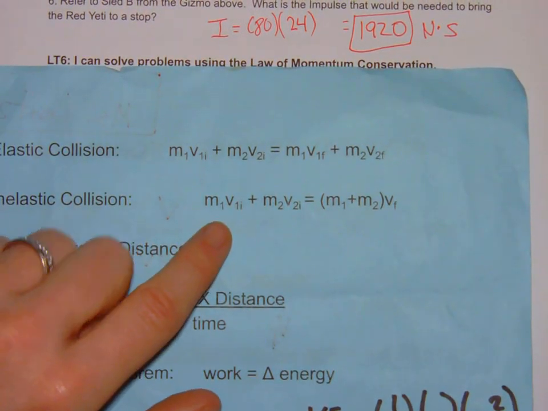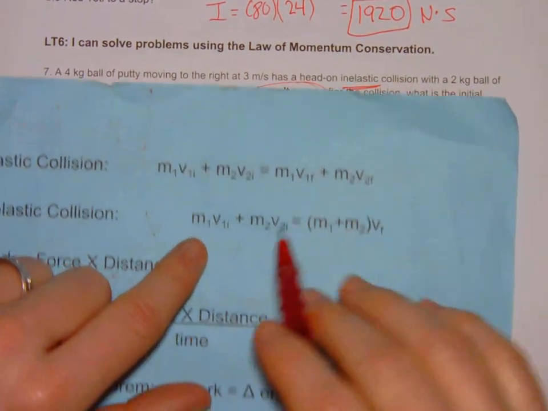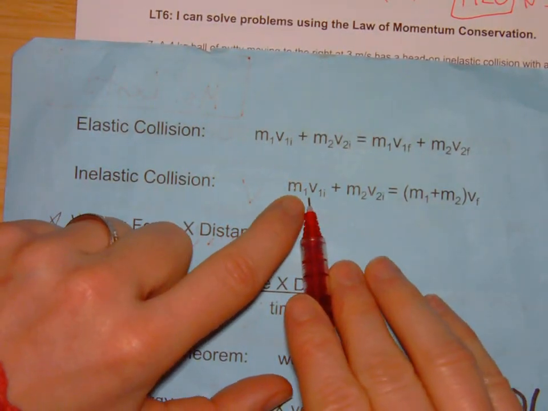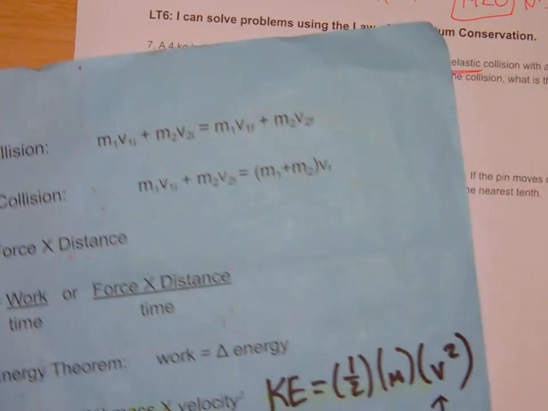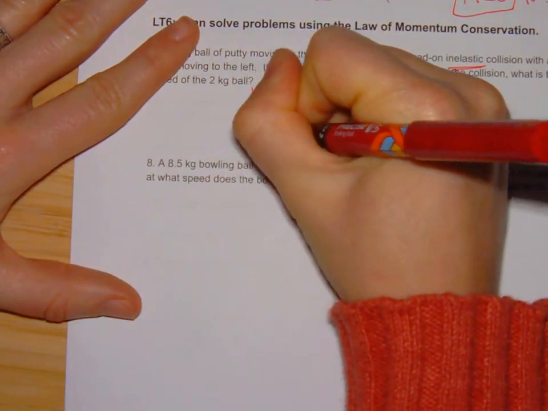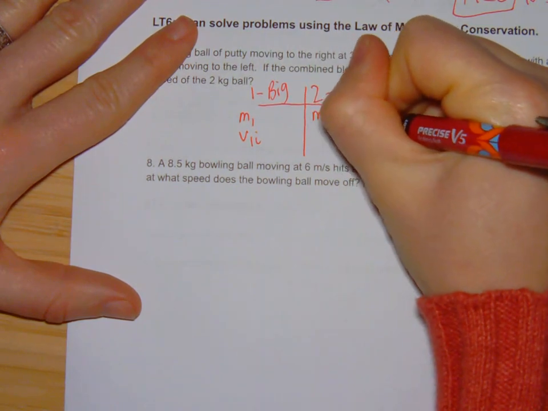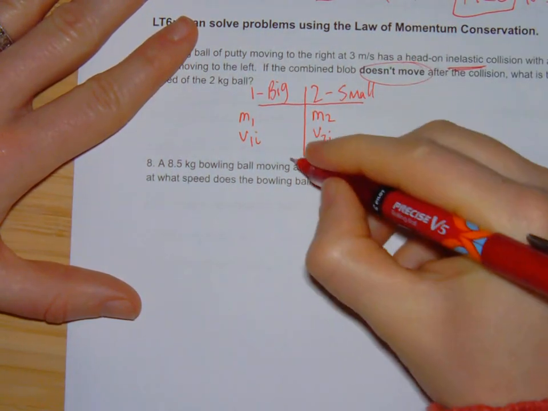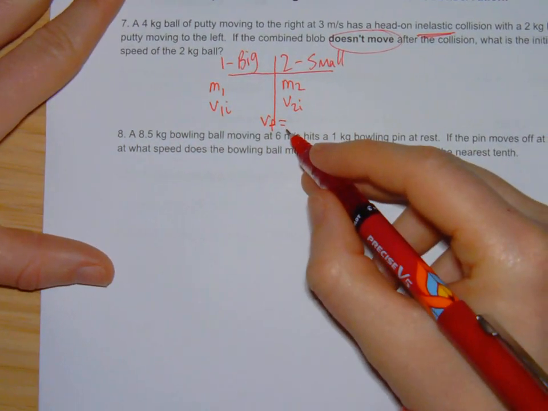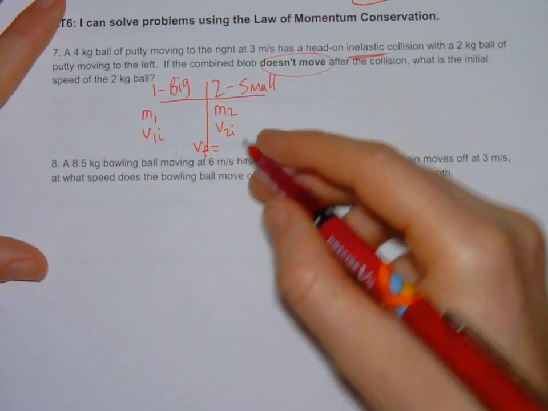So then, when you make your list, you've got to decide, okay, inelastic, so I have to use this formula. So I need all of these variables. Anything with a 1 subscript would go on the left. So M1, V1I, the initial speed. M2, V2I. Now these guys are going to share their final speed, so I'll kind of put it right on the fence here. They share those.